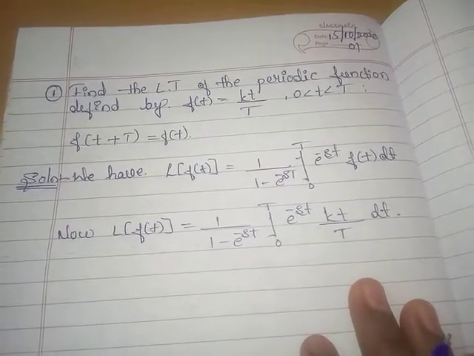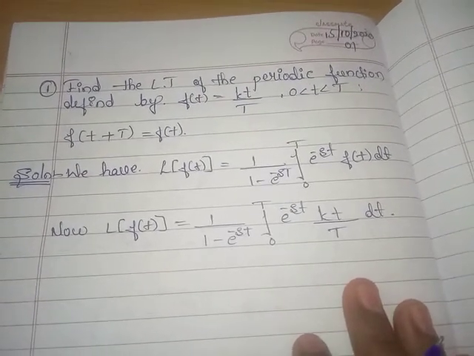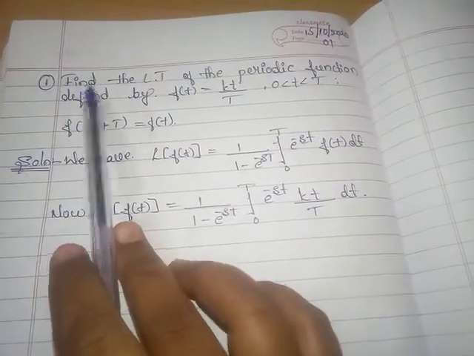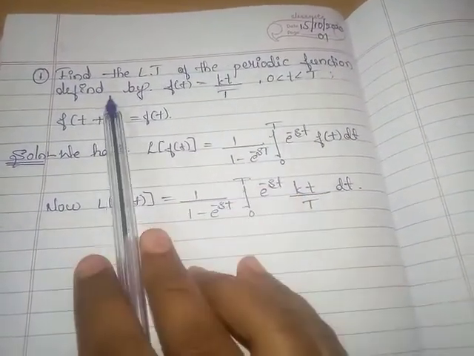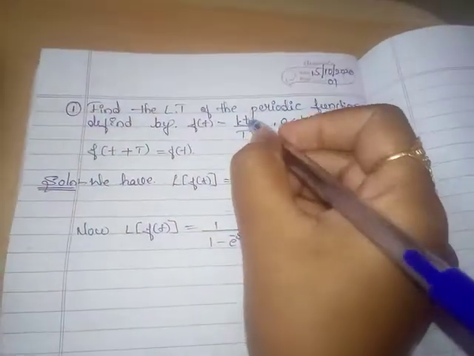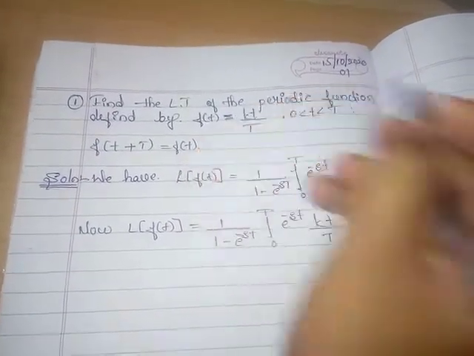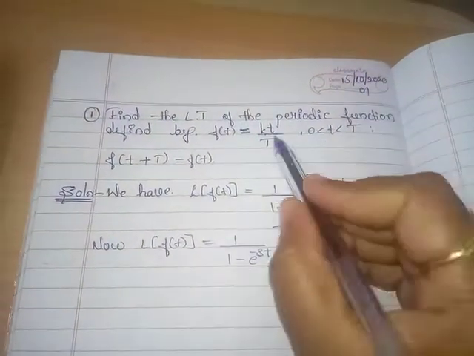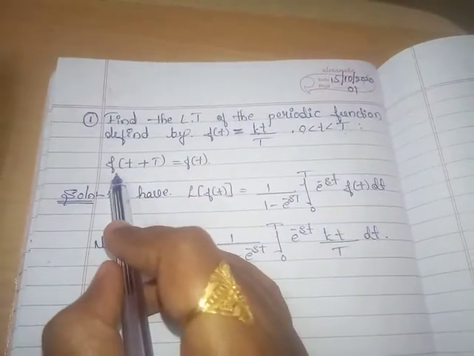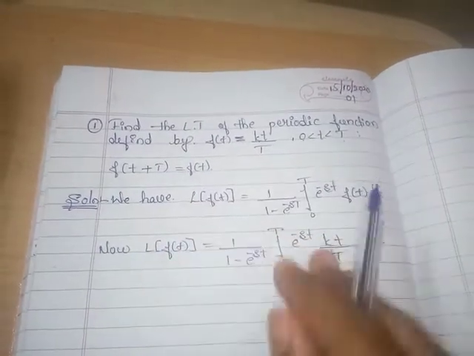Hello everyone, let us discuss some more examples to find the Laplace transform of periodic functions. Today the first example is: find the Laplace transform of the periodic function defined by f(t) = kt/T, where capital T is the period, t lies between 0 and T, and f(t + T) = f(t).